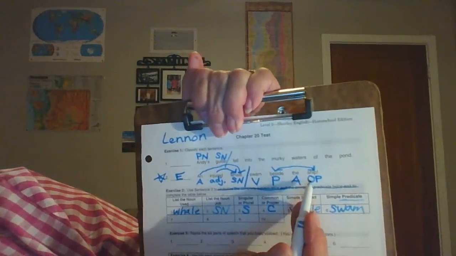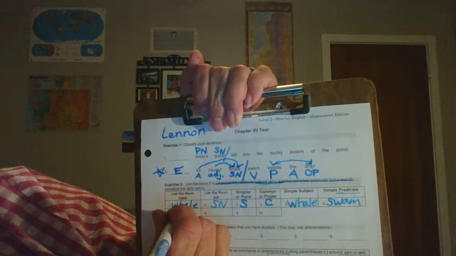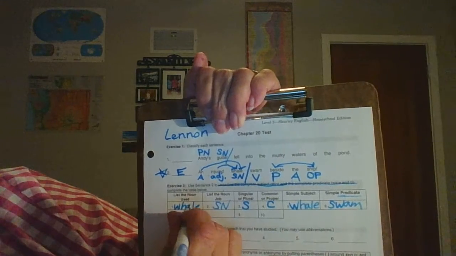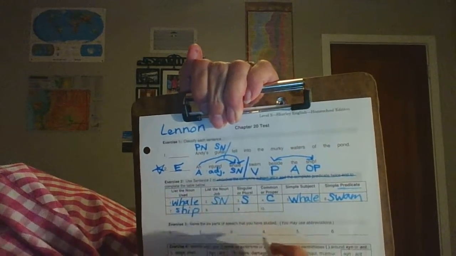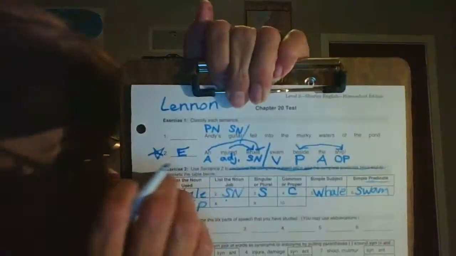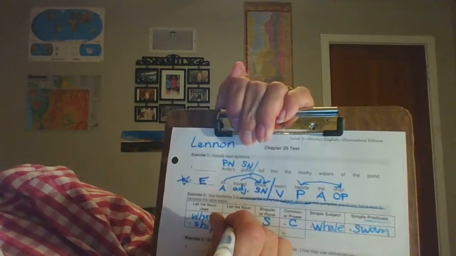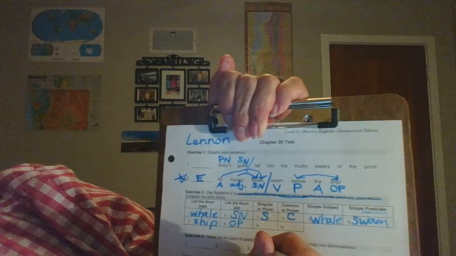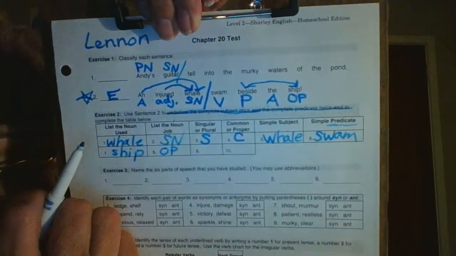If you remember right, objects of prepositions are nouns. So we're going to put ship. And it's an OP, object of the preposition. Some people call them object nouns, but for us, we're just going to stick with OPs.